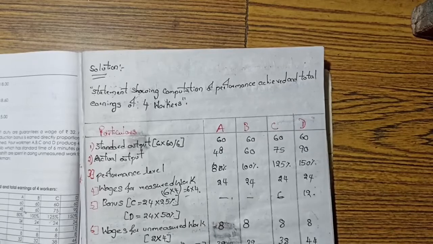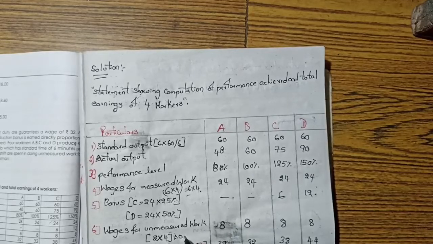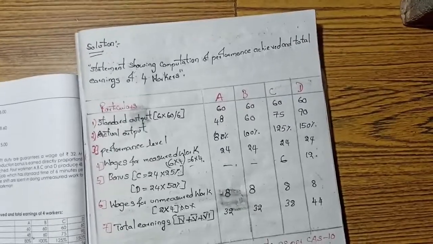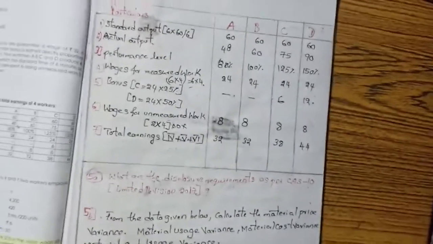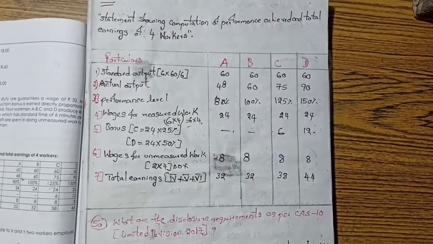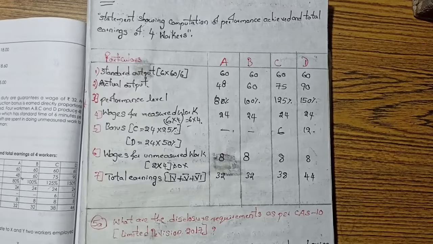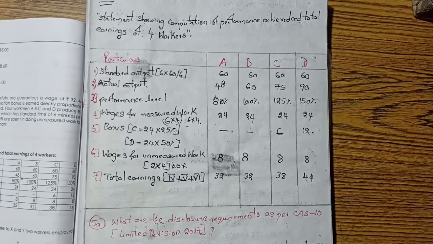So, wages for measured work for the four workers, how much?